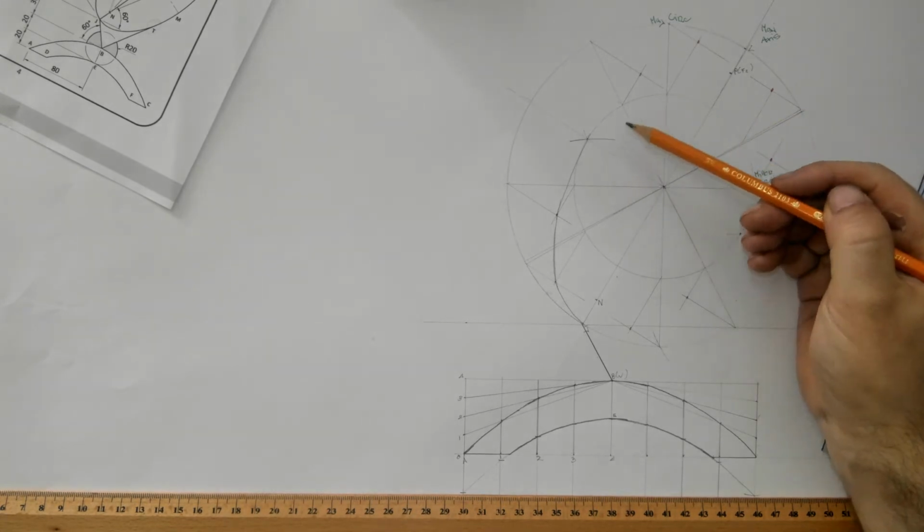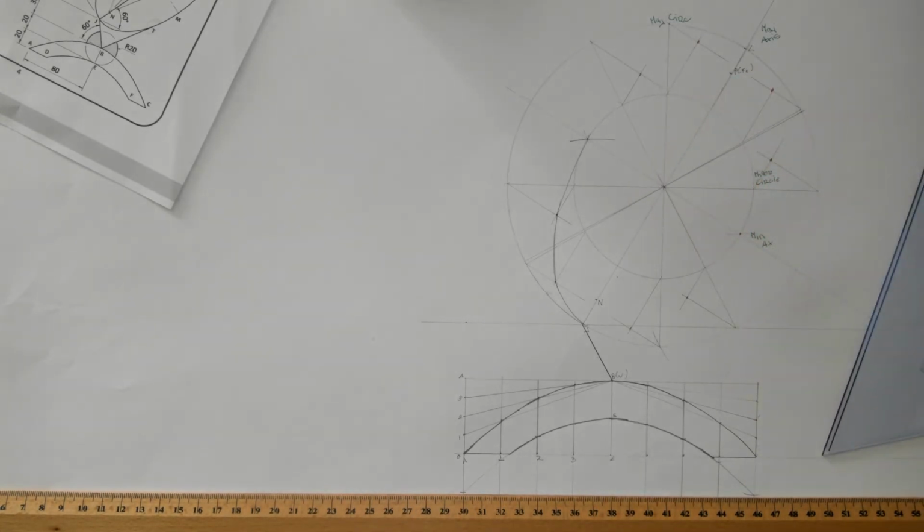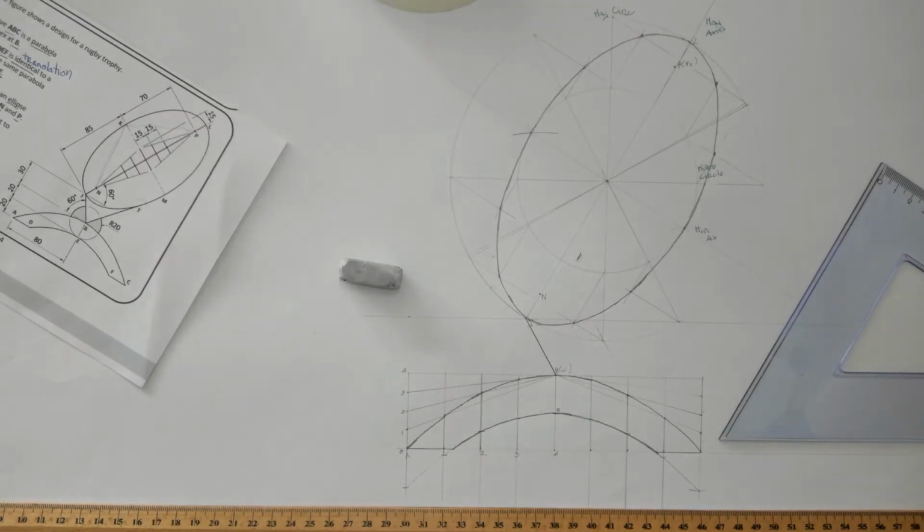And now I'm going to pause the video and sketch it all the way around. Now, we have the ellipse sketched in.